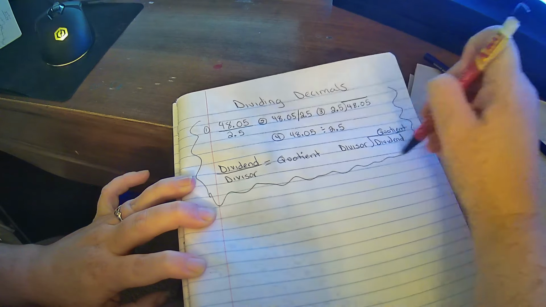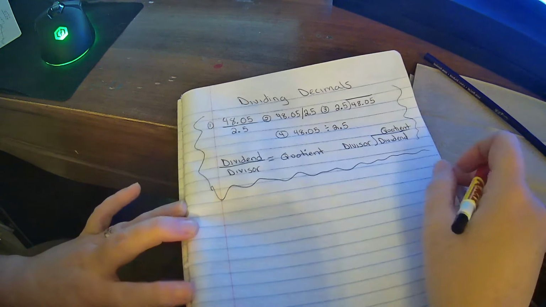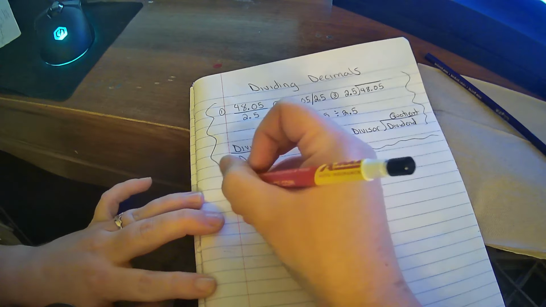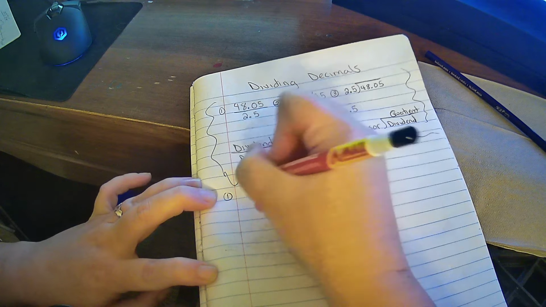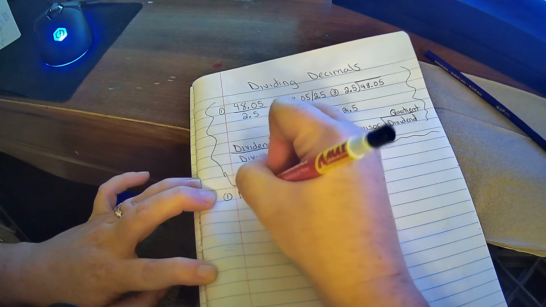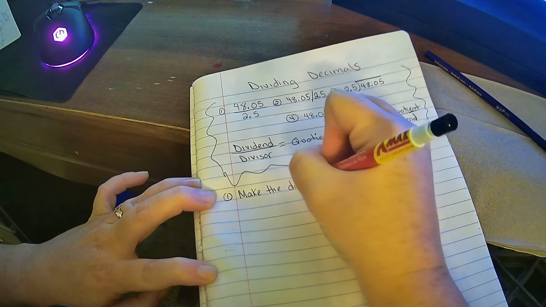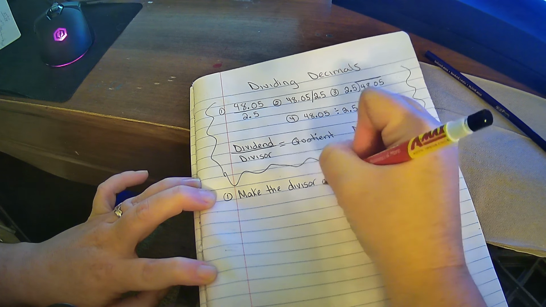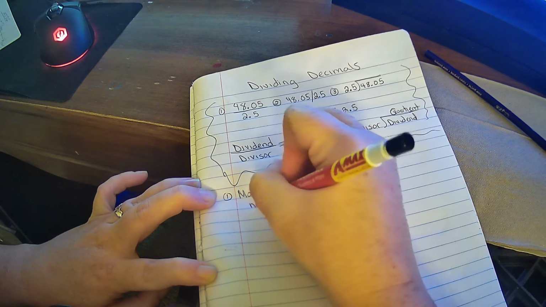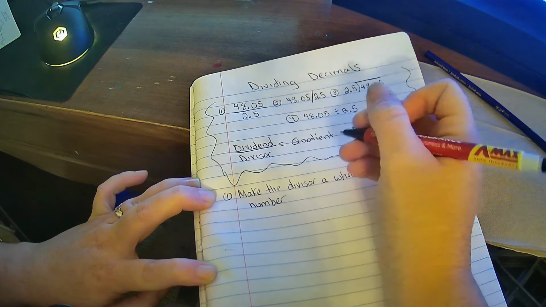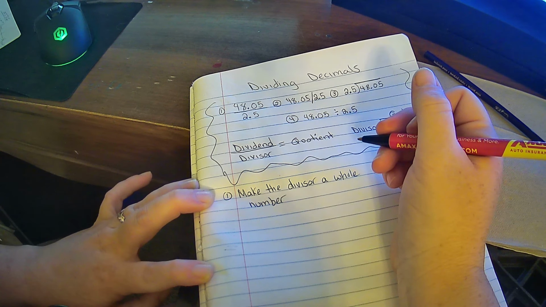Okay, so this is all just basic division review. Now we're going to take this problem and actually solve it by following the steps. Step 1 is to make the divisor a whole number. We're going to do that by shifting the decimal to the right.